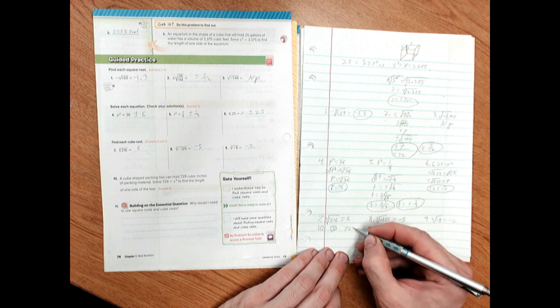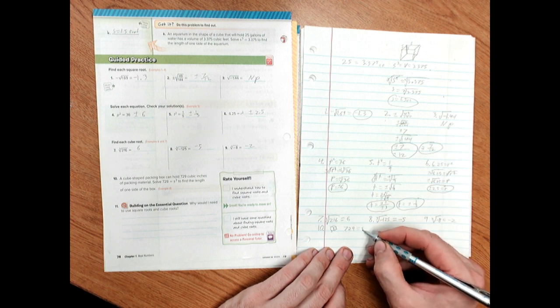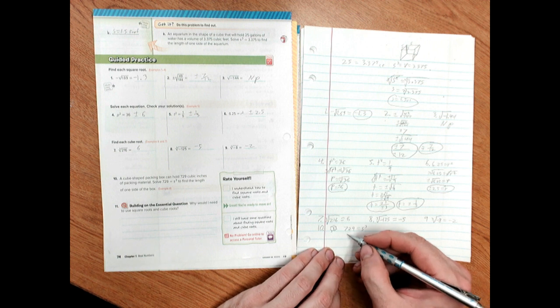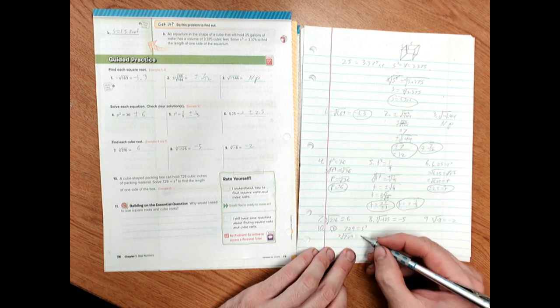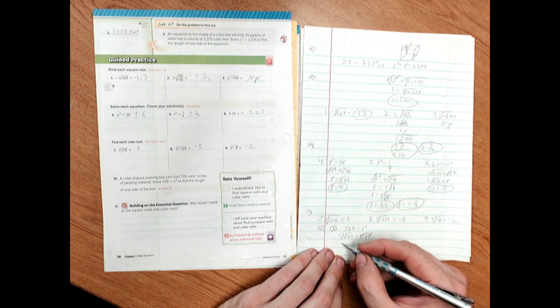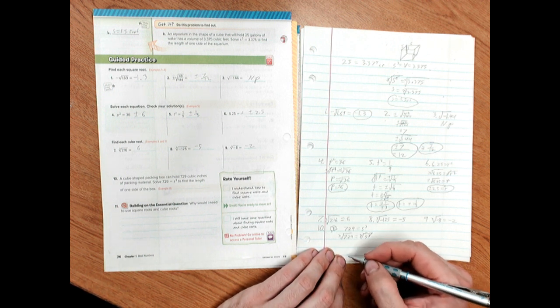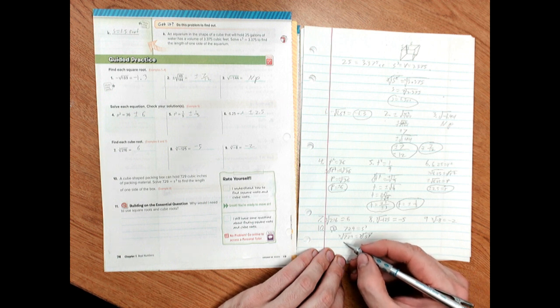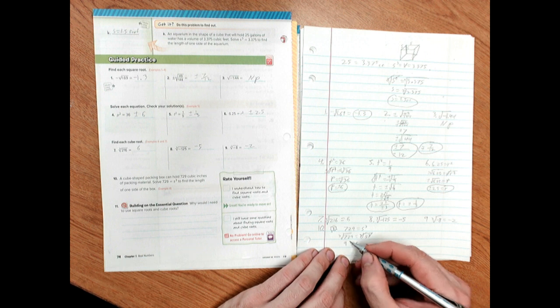So we have 729 equals s to the third. Take the cube root of both sides. These cancel. The cube root of 729 is 9, equals S.